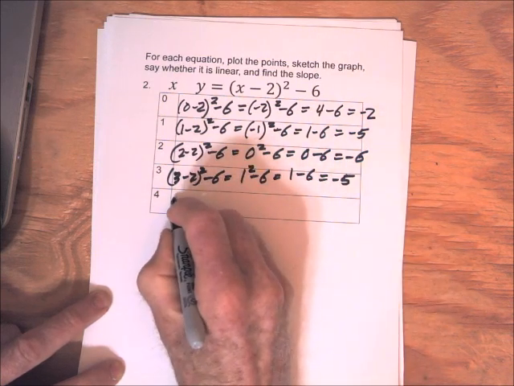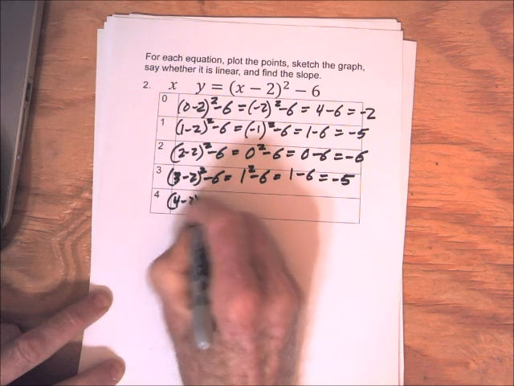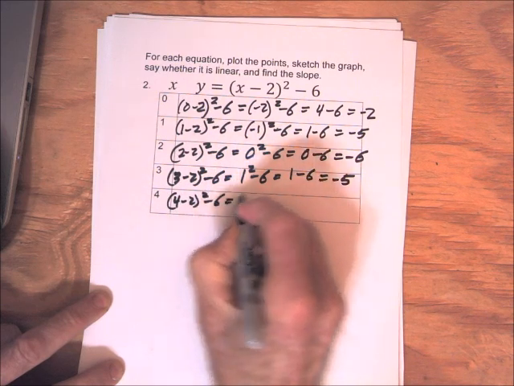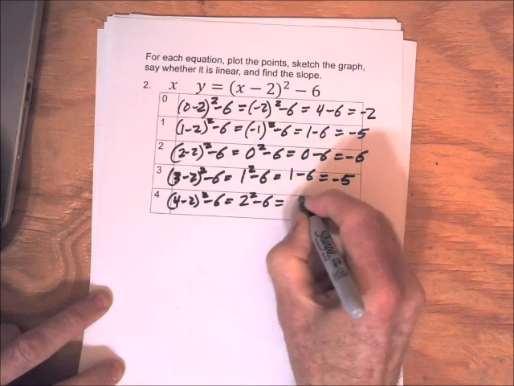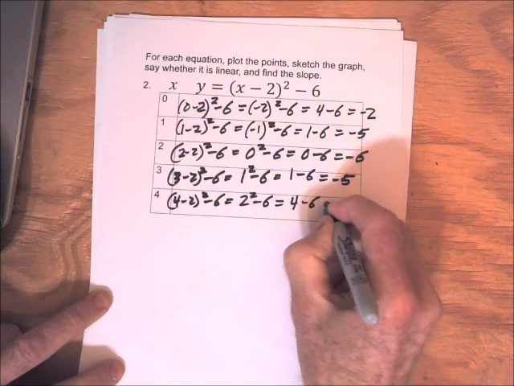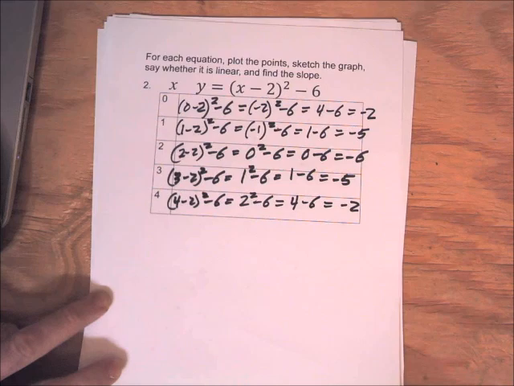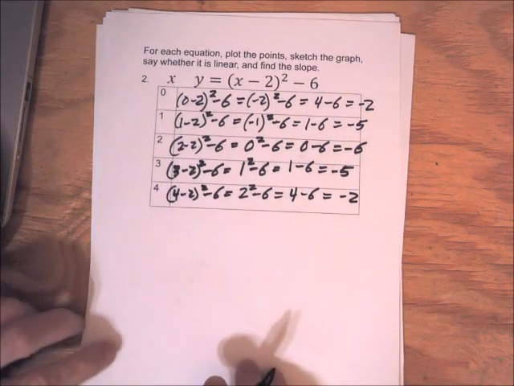If x is 4, 4 minus 2 squared minus 6. 4 minus 2 is 2. 2 squared minus 6. 2 times 2 is 4. 4 minus 6 is negative 2. Okay, so then we have some points, and we can plot the points.